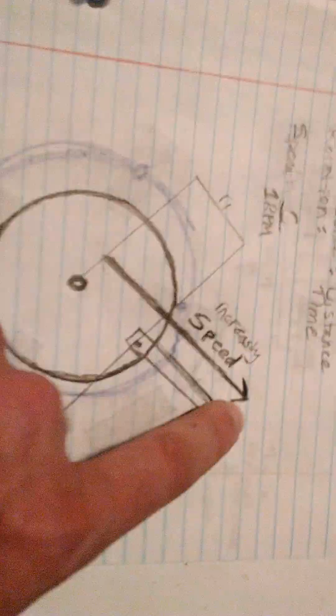And we do that because the circumference equals the distance and the rotation equals the time. So 1 rotation per minute over or under the circumference is equal to the speed, right? So the speed increases as the circumference increases.